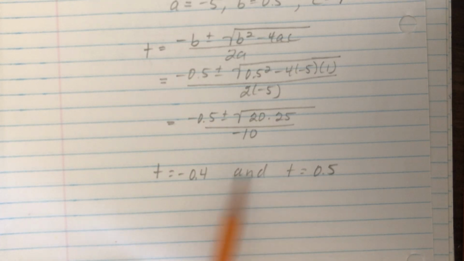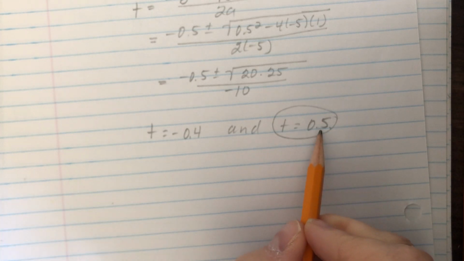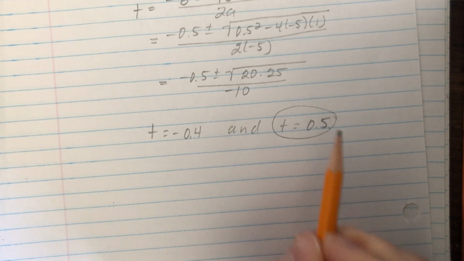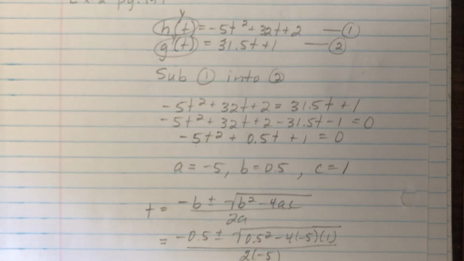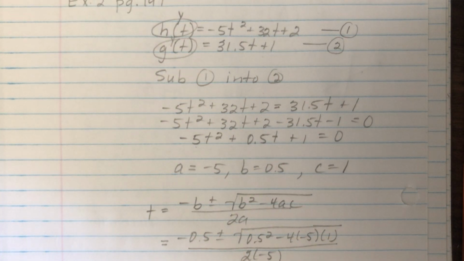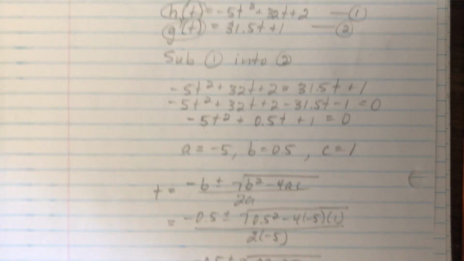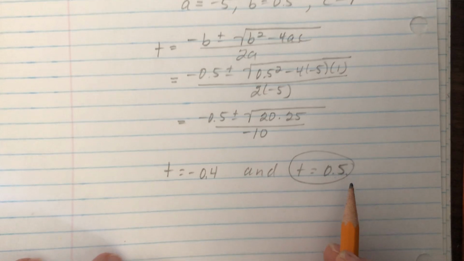So these are the times when the bullet will reach the skeet. Now, only one of these times makes sense in the context of this problem. Obviously, it can't be negative. Time can't be negative. So the bullet reaches the skeet at 0.5 seconds. Now, at what height does it reach the skeet? So now I take the time and I plug it into either of these equations for height. I'm going to use the linear one because, again, the linear one's easier to evaluate than the quadratic one. So in place of t, I'm just going to sub in 0.5.